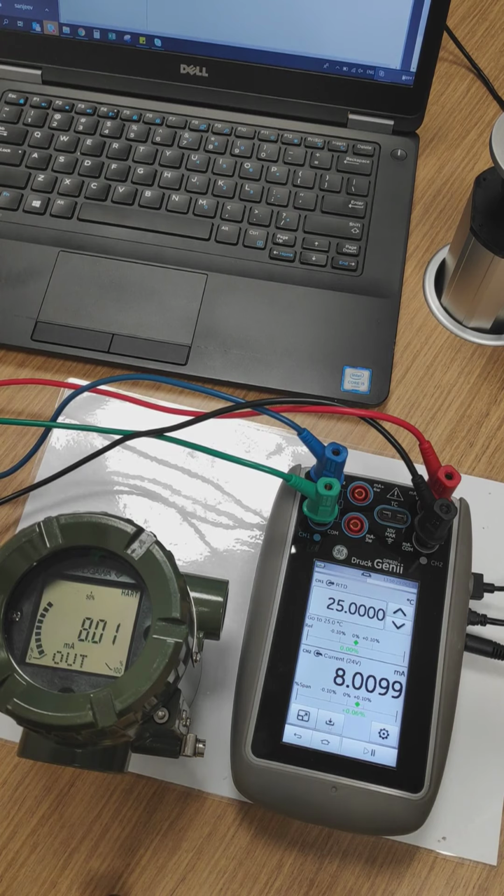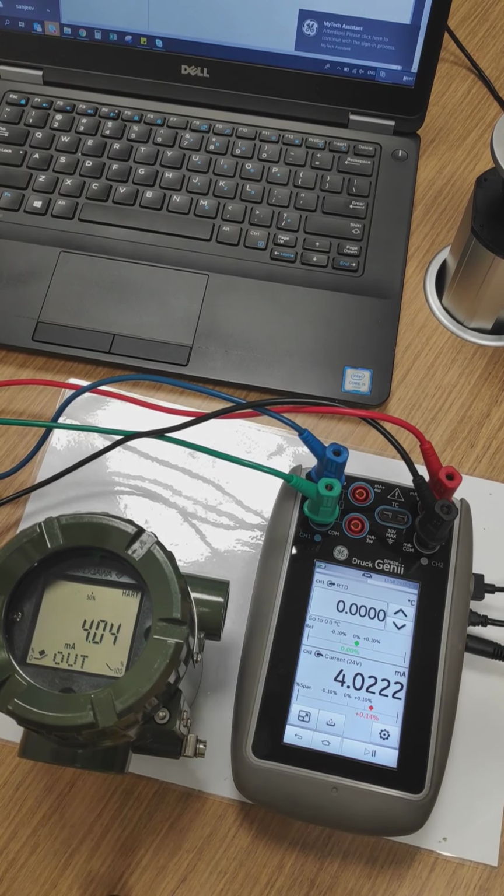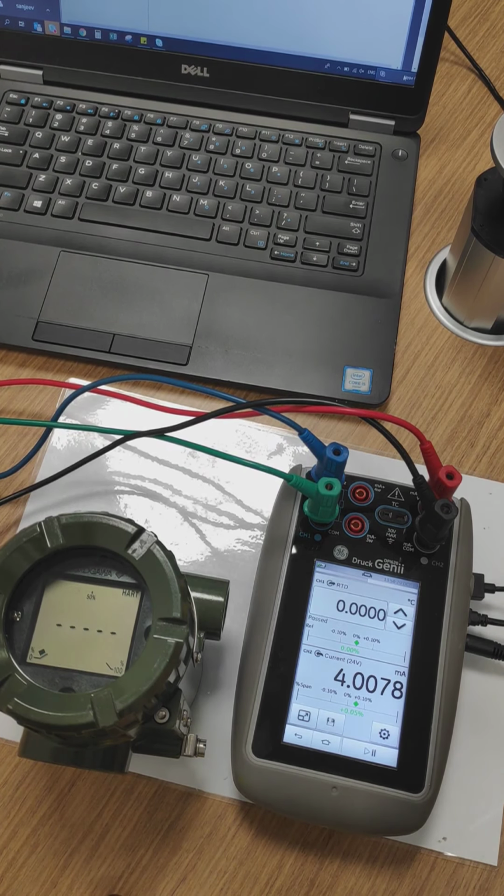So 8 is also performing good. Now the last point is 0, which I assume will be good as well. And here we go. Last point, save.